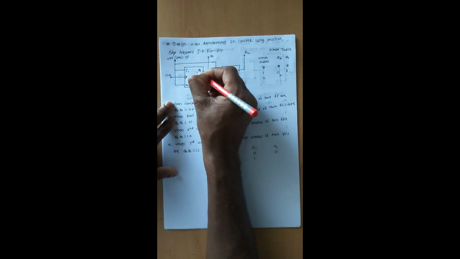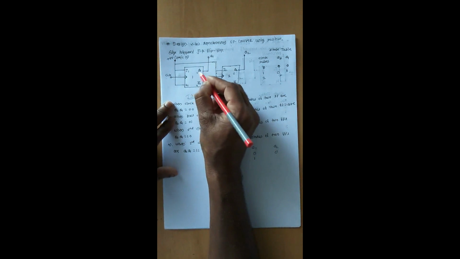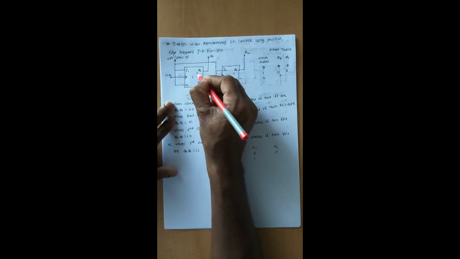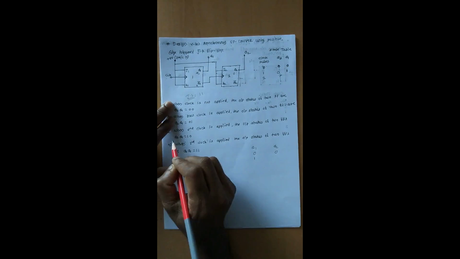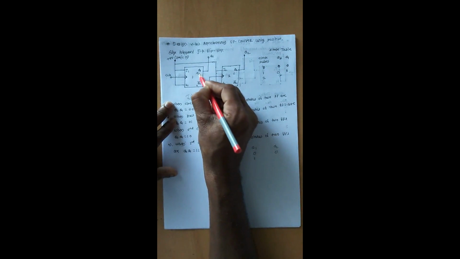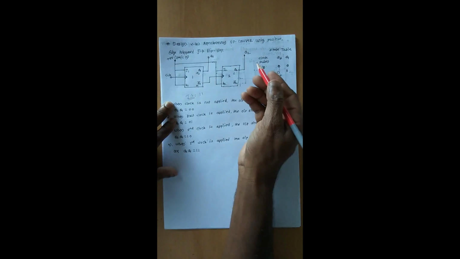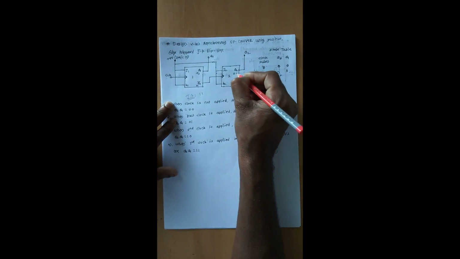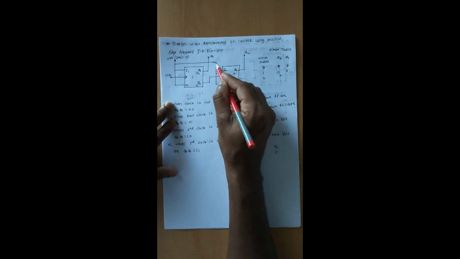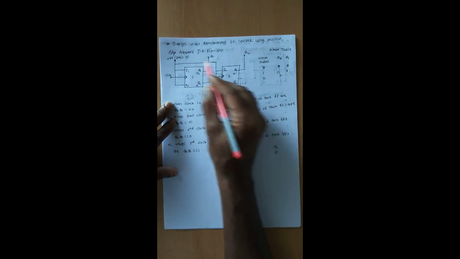When the second clock is applied, now the initial value of Q is 1. Due to toggling condition, it becomes 0. If the non-complement output is 0, then the complement output will be 1. Due to this, flip-flop 2 is on, and that's why this 0 is converted into 1 because of the toggling condition, because J2 and K2 are connected to logic 1. So this will be 0 and this will be 1.